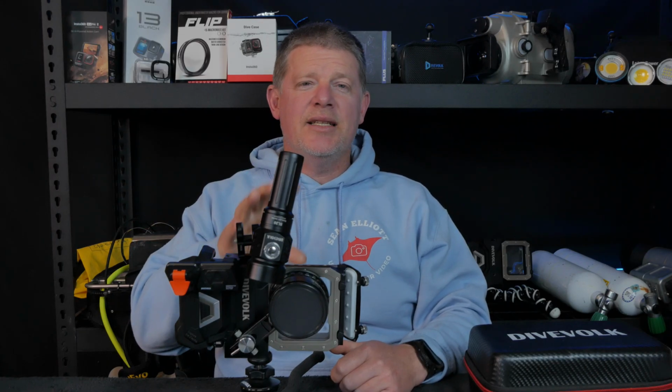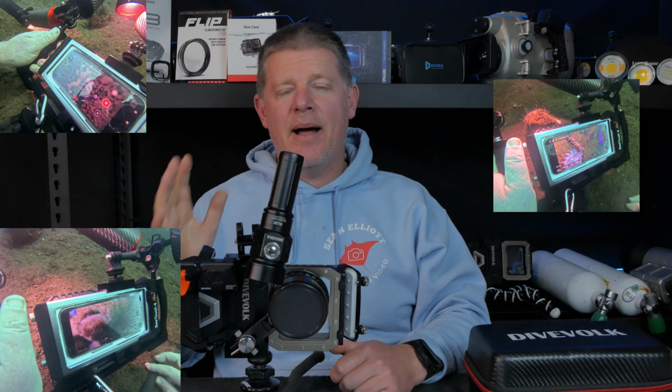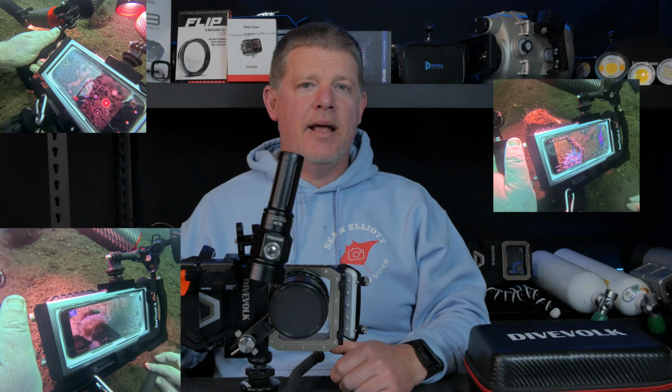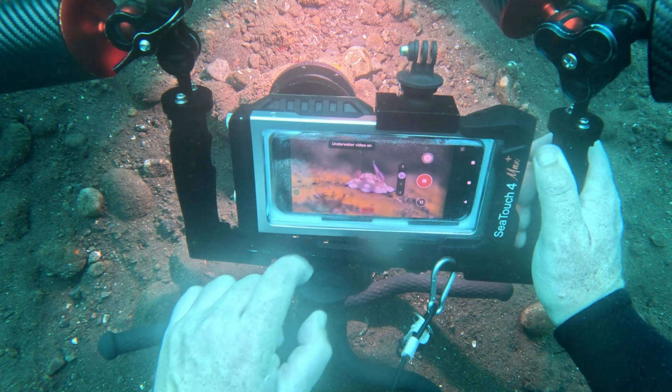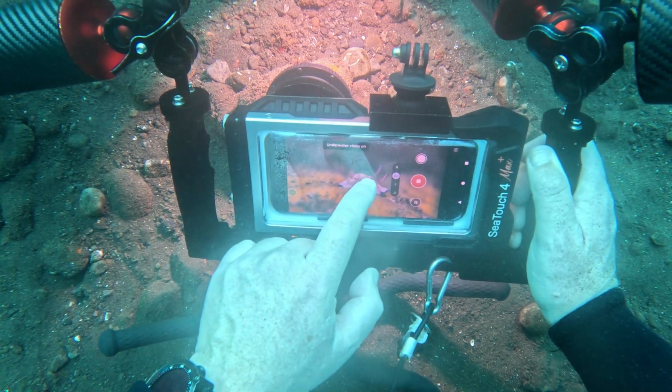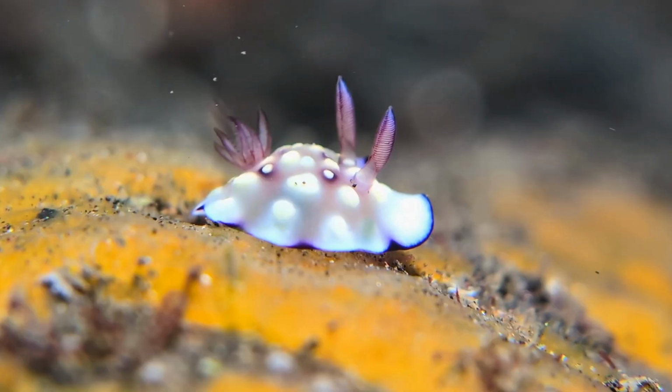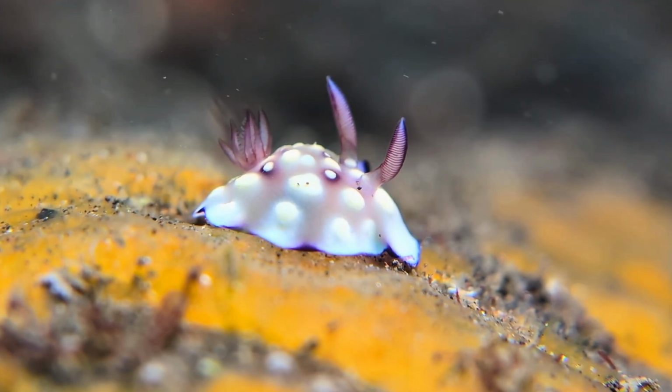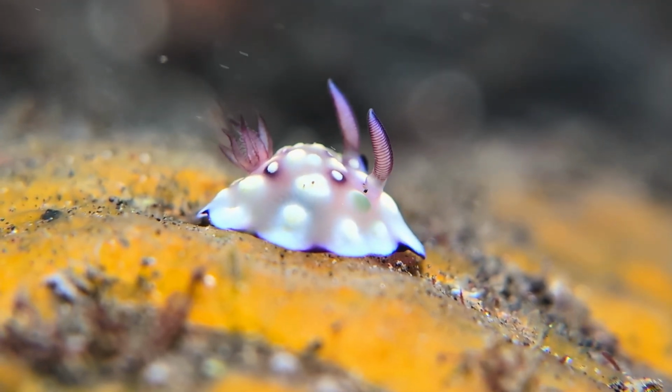Why specifically for macro photography? I mean, it all stems from the same reason. This has a membrane where I can touch my phone and use my phone exactly the same as I would above water. I can use the touch screen, which then means I can access every part of my phone. Every third-party app, every setting. I'm using my phone underwater exactly the same as I would when it was above water out of the housing. And you need that control. You need that access to third-party apps.